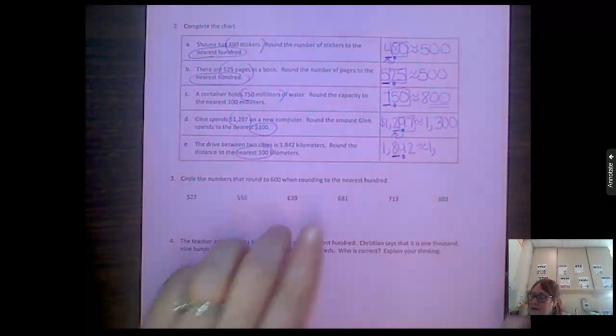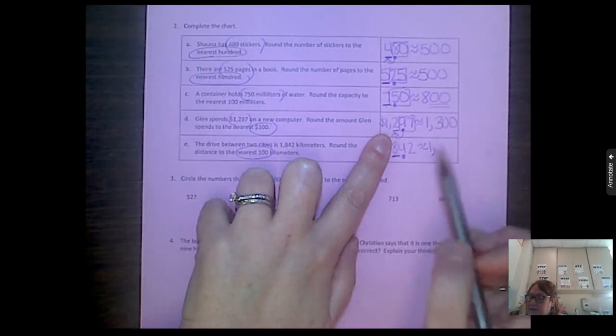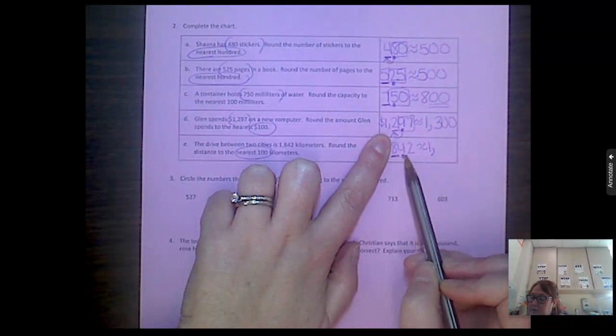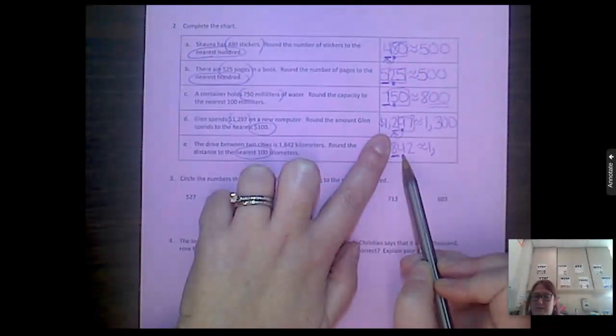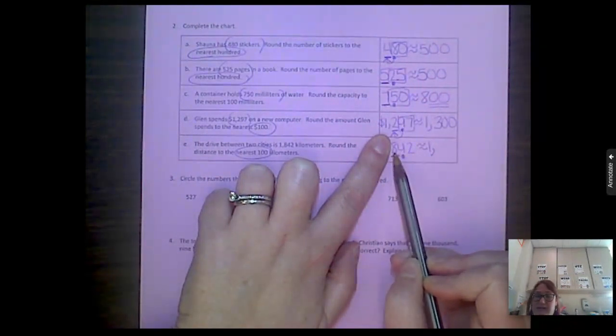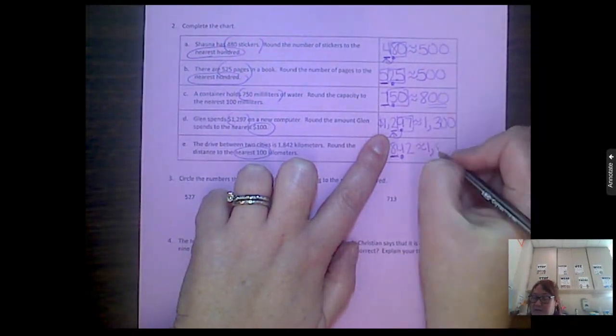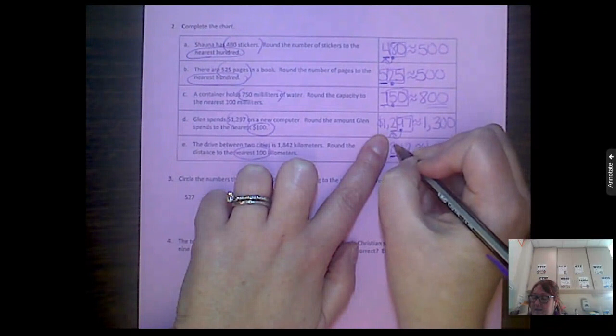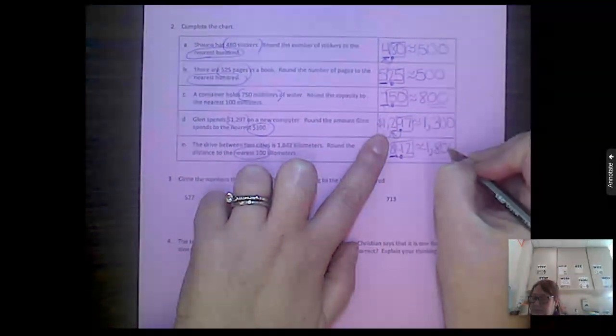All right. E, so we had 1,842 to the nearest 100. We underlined the 8, which is my helper number. The 4, right? I'm just going to stick that 1 right there right now so I don't forget it. And then I'm going to cover up the 1,000. I'm going to look at this, 842. So I have my 8 underlined. I look at my helper number. Is this a 5 or higher, 5 or above? No. 4 or below, leave it alone. So I leave the 8 alone, which means I'm not changing it. I'm leaving it alone. It's staying an 8. And then these two numbers become zeros. So that becomes 1,800.